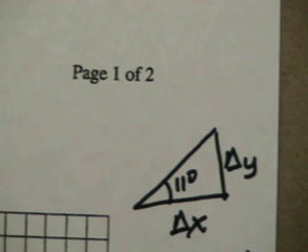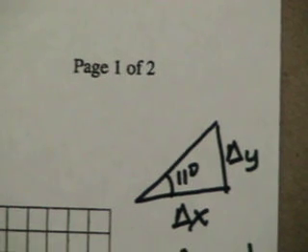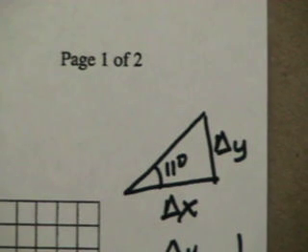Now we went through and we drew some other triangles. Let me see which other ones we have here, if there's some that are particularly interesting. Well, there's one other one that I want to cover.